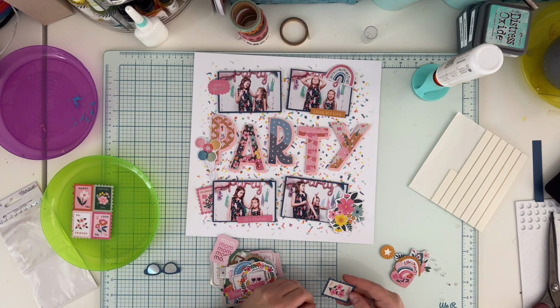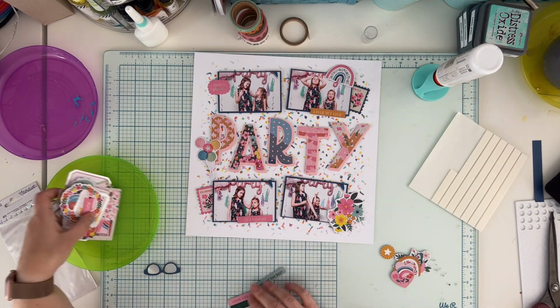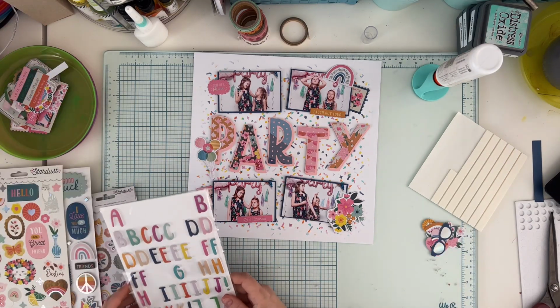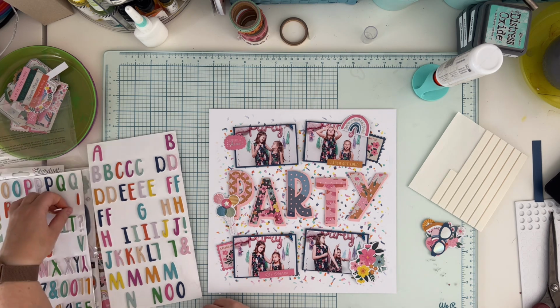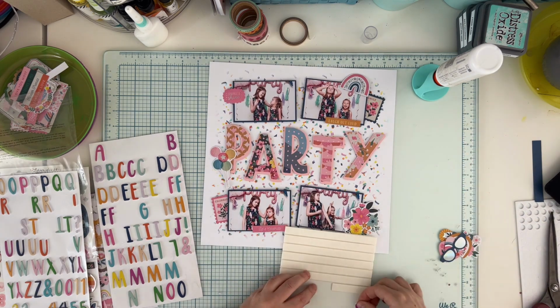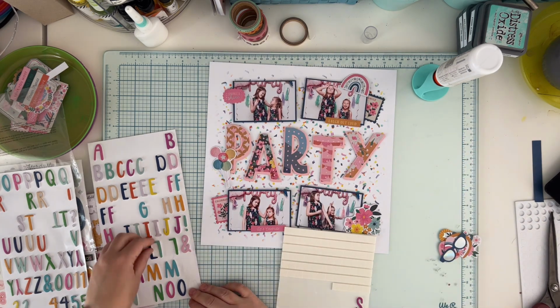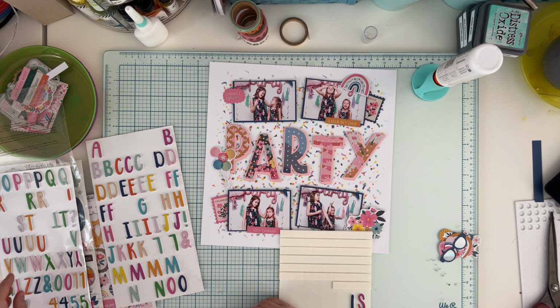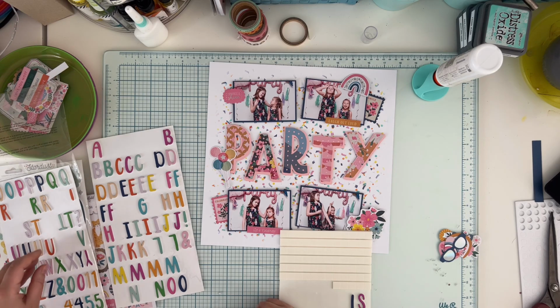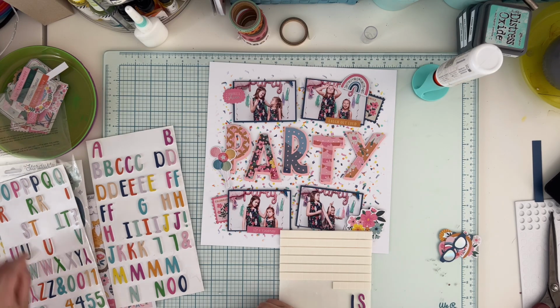Of course, you can use fewer pictures than I did. It's just an idea for a birthday page that features a bigger title. And I will have the word party, but you can use different words. Celebrate, dance, wish, I don't know. Those are the ones that came to my head right away.